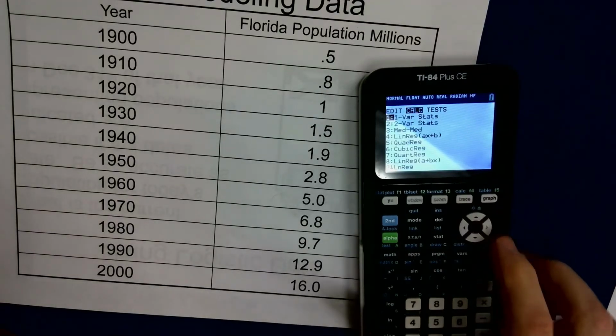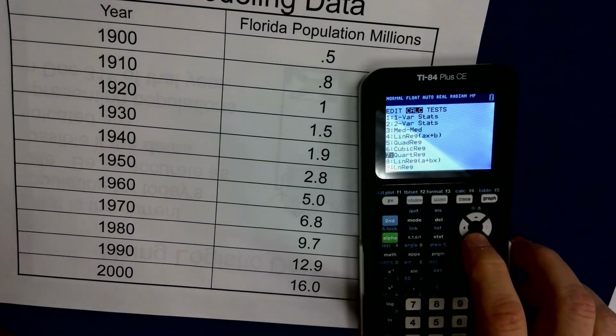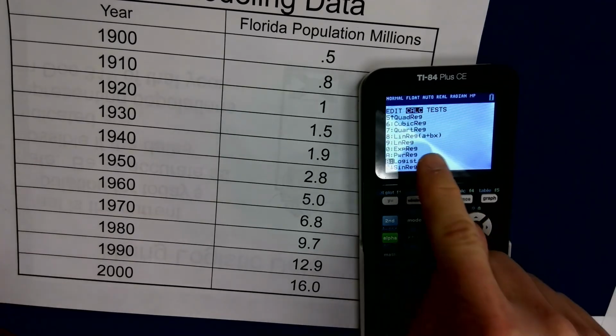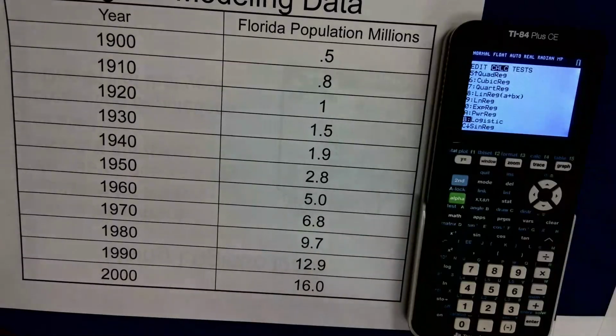So if I go stat and I go calc, I look down here and I go, is it a line? Definitely not a line. It's not a parabola. It's not a cubic, not a quartic. It's none of those things. It's a logistic. That's what I need.